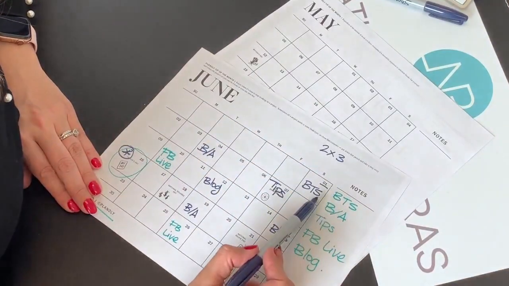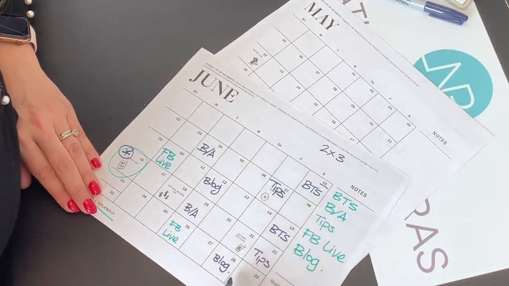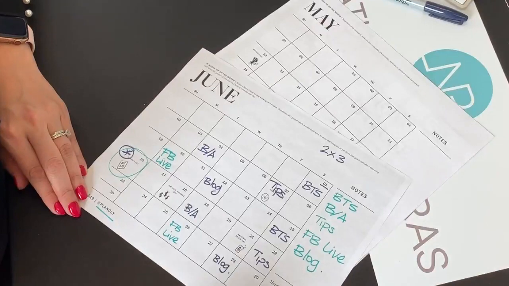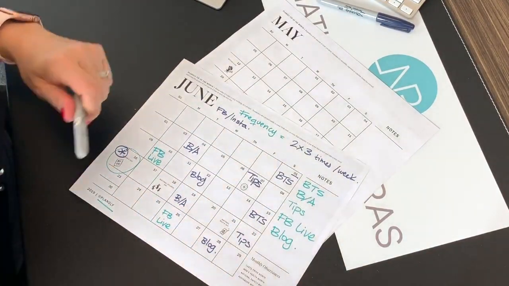So if you could see, now you have at least 2 and sometimes 3 posts every single week, and you have actually filled in your calendar this way. So there you have it. You have a full calendar, which you've organized.